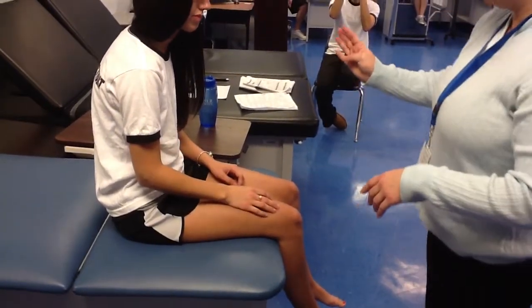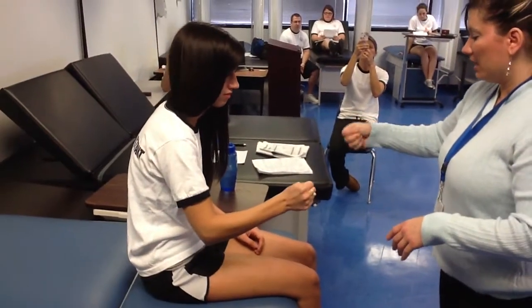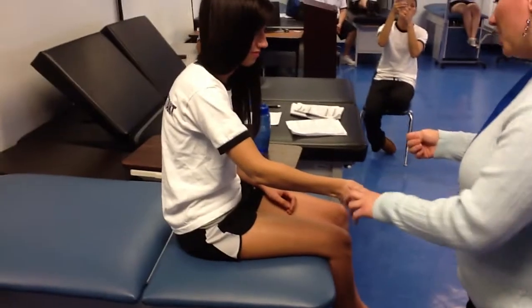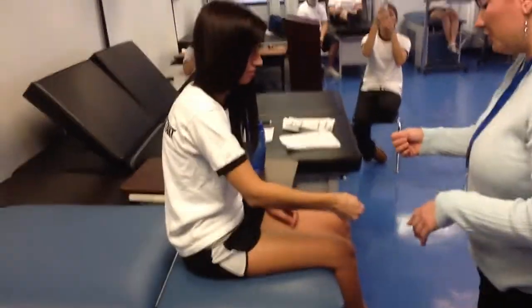I would then have the patient grab their thumb and make a fist and ulnar deviate to check for de Quervain tendinitis, which would be inflammation of the first dorsal compartment of the extensors to the hand.